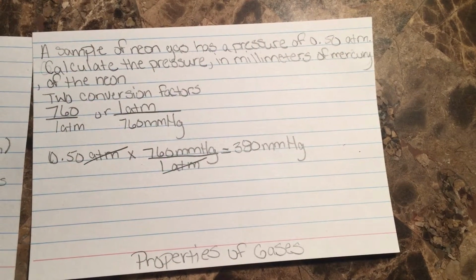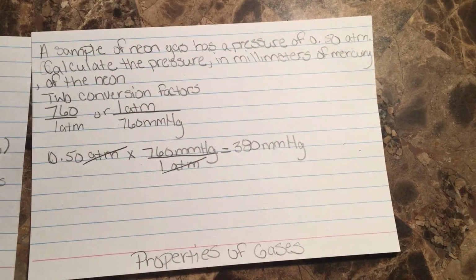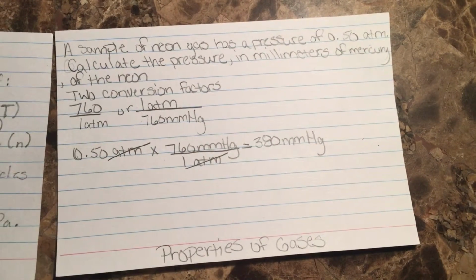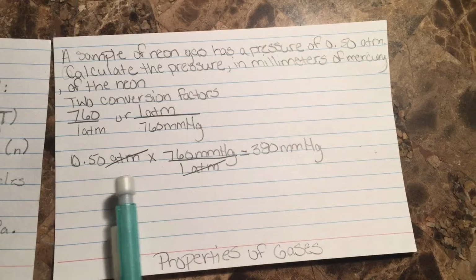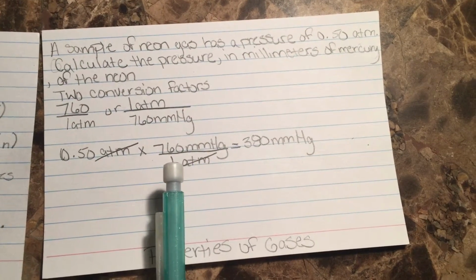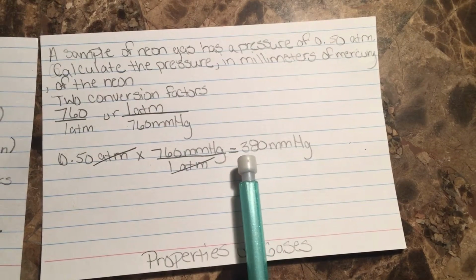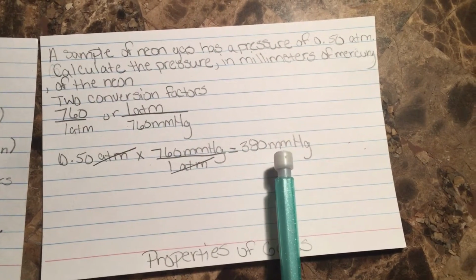0.50 atm is our given, so we take that and multiply it by this conversion factor. 0.5 atm times 760 millimeters of mercury divided by 1 atm equals 380 millimeters of mercury.